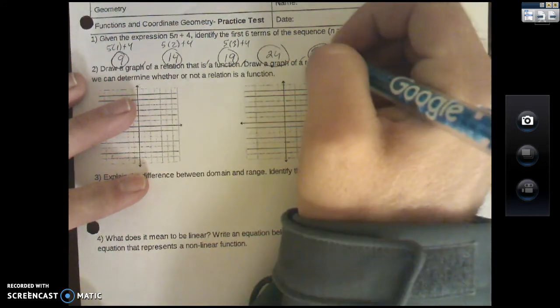Okay, so then that gives me 19. If you notice, I'm just adding 5 each time. So 24, 29, sorry, early in the morning. And then 34. And then 39. So there's my first 6 terms. 1, 2, 3, 4, 5, 6.